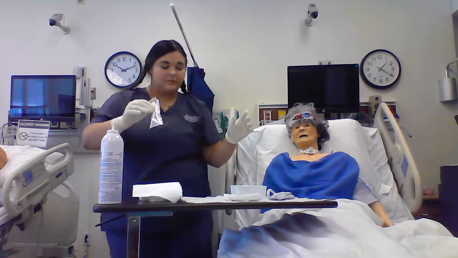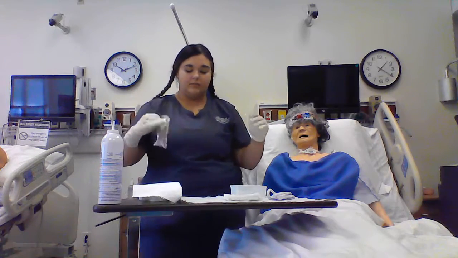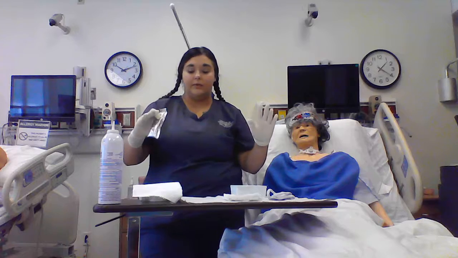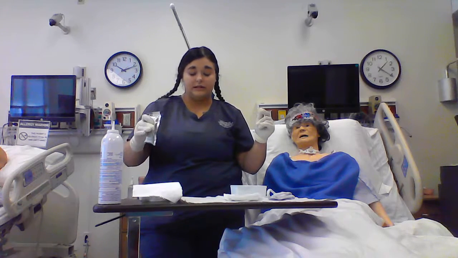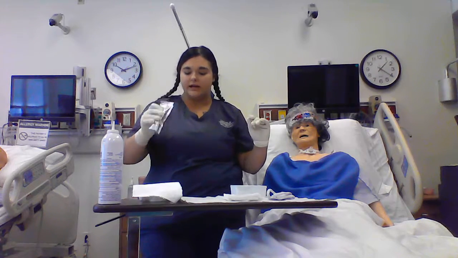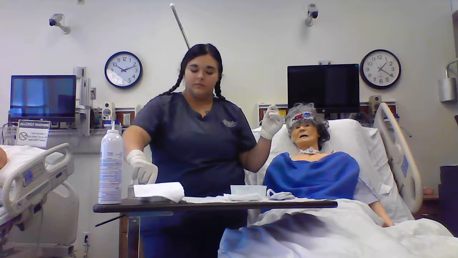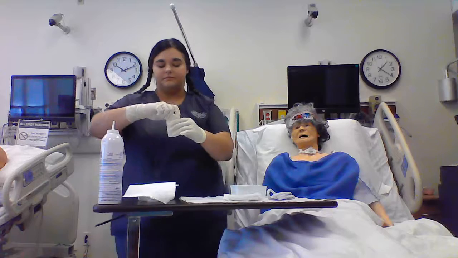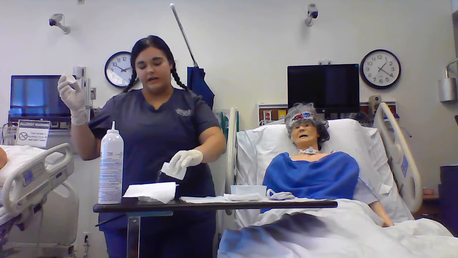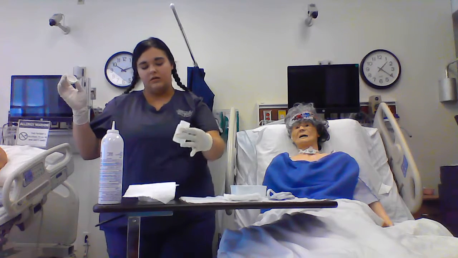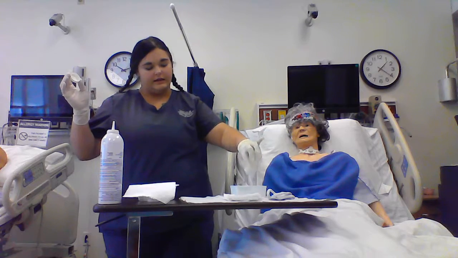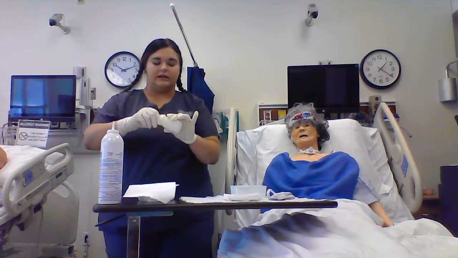Okay, at this point I have 2 containers that I will separate sterile saline between. I have hydrogen peroxide here. I'm going to go ahead and dump it in one of the containers. I'm going to grab my sterile saline. I'm going to put half in with the hydrogen peroxide and then the other half in the other container of just sterile saline.